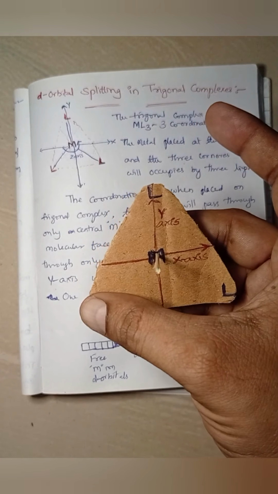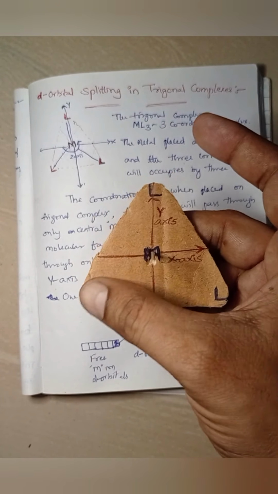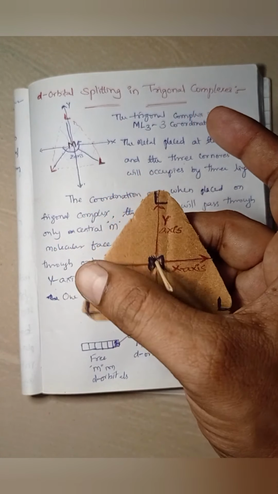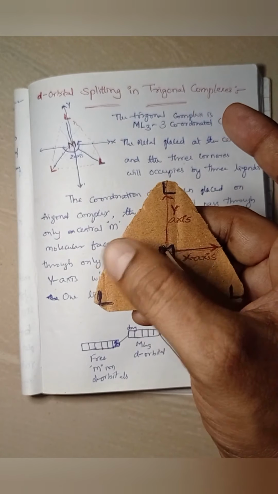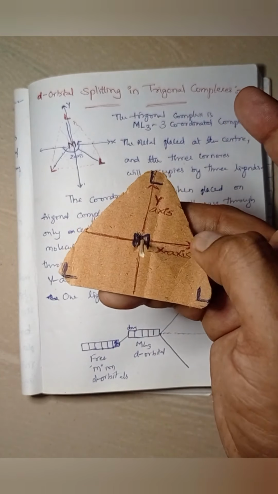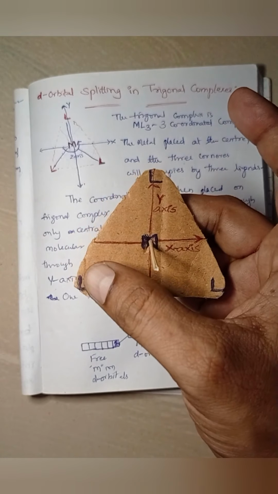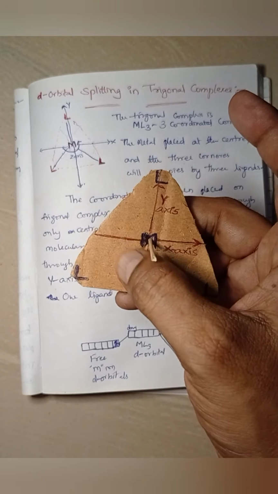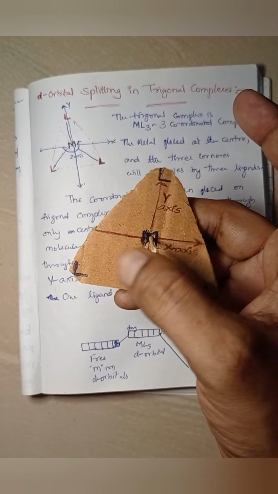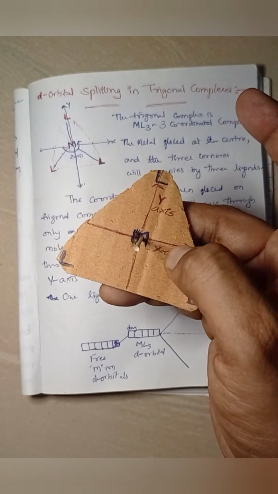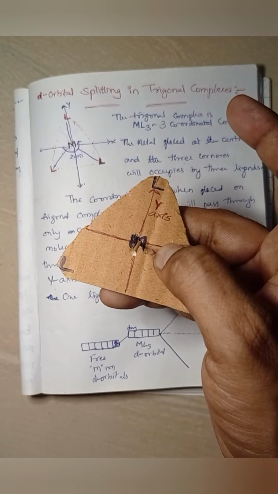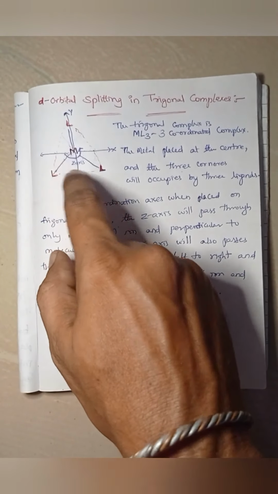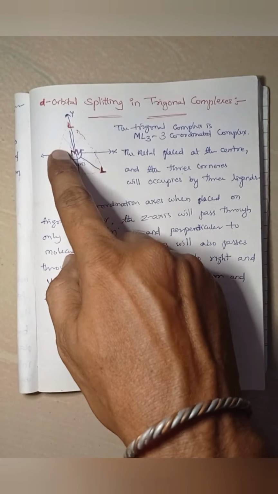Whereas if we consider the metal to ligand bonds, they are slightly towards the x axis. You look here, the axis to ligand distance will be very low, because the bond angle between this bond and this bond is 120. Totally, x axis to x axis is 180 degrees.